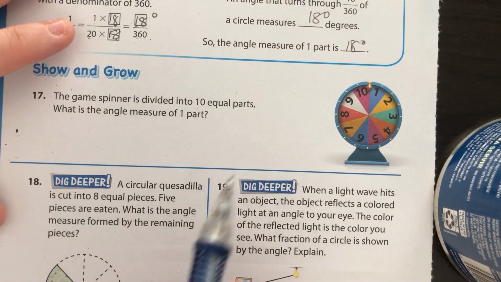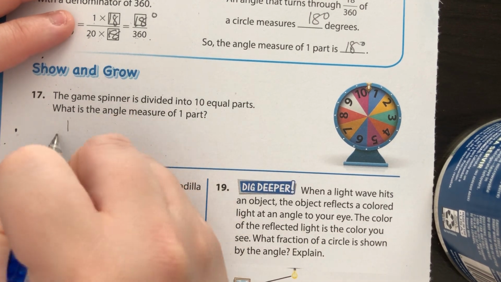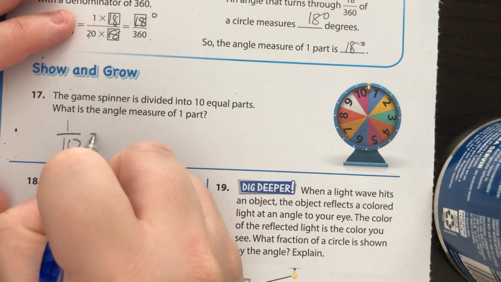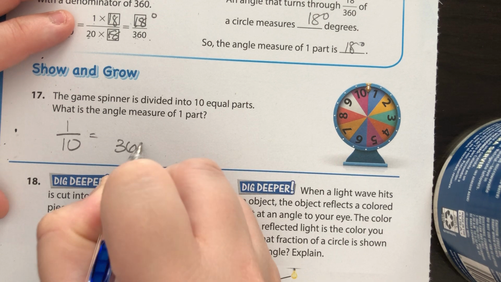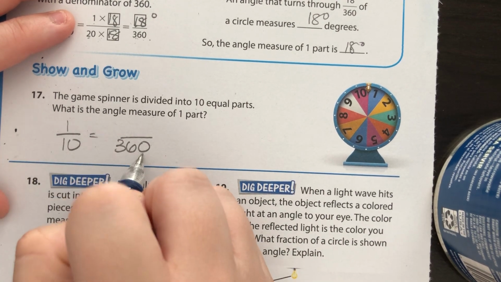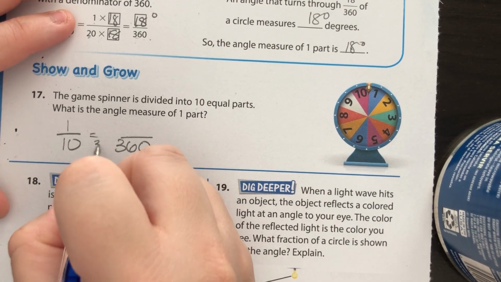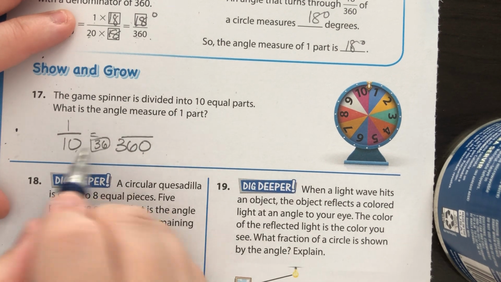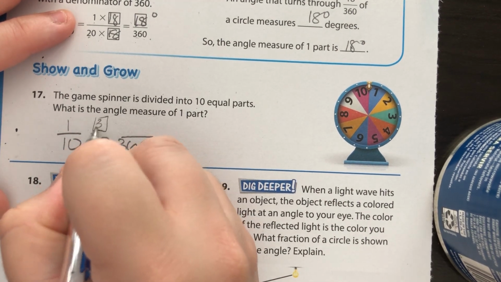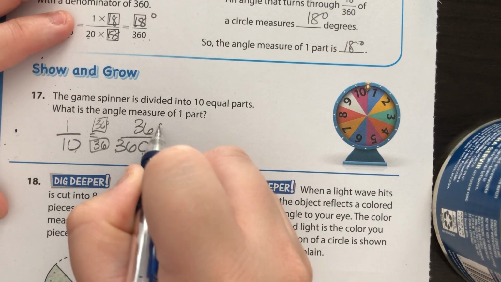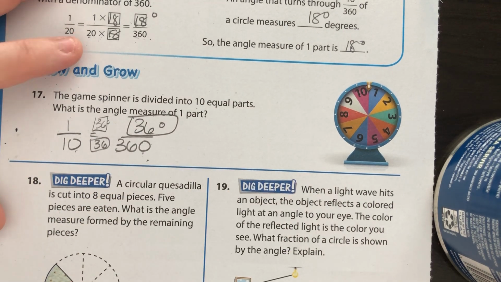The game spinner is divided into 10 equal parts. What is the angle measure of one part? So 1 out of 10 into 360. What times 10 equals 360? 10 times 36 is 360. So that would be a 36-degree angle measure.